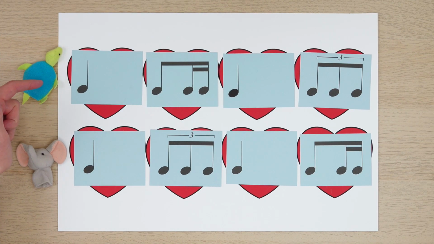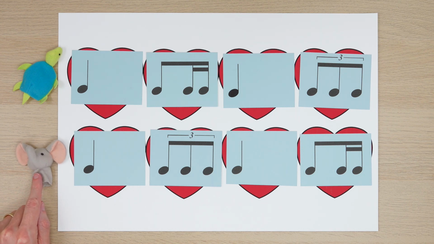Okay, let's play our game again. Tell me if you hear turtle's rhythm or elephant's rhythm. Ba, ba, ba, ba, ba, ba, ba, ba. Listen one more time. Ba, ba, ba, ba, ba, ba, ba, ba. If you said elephant, you're correct.